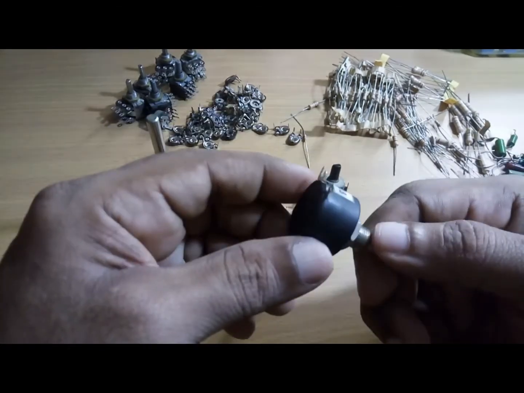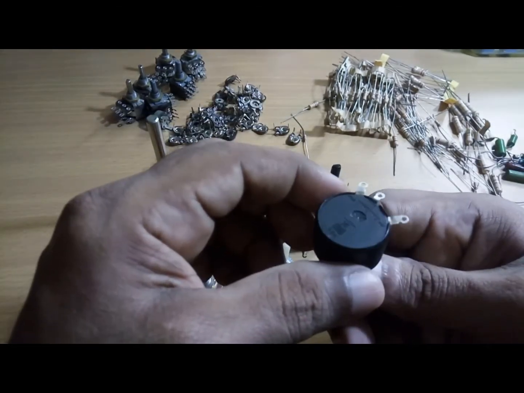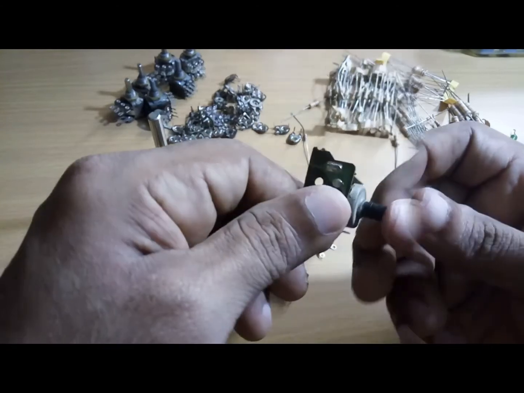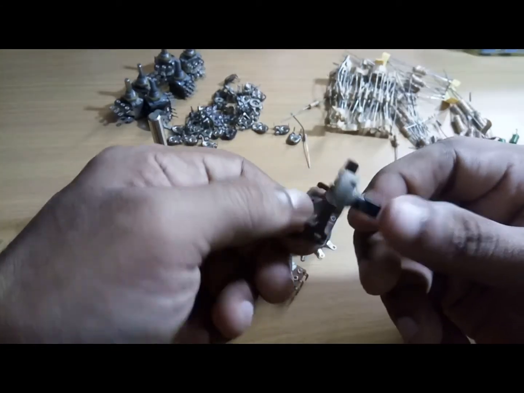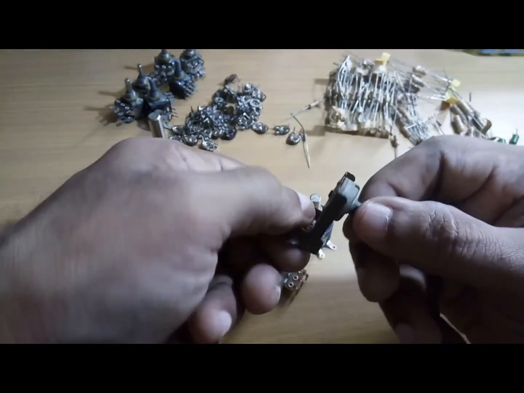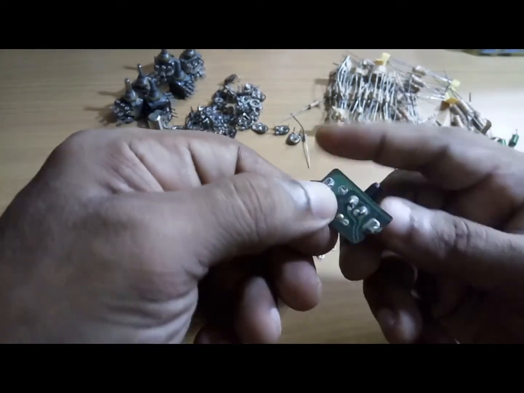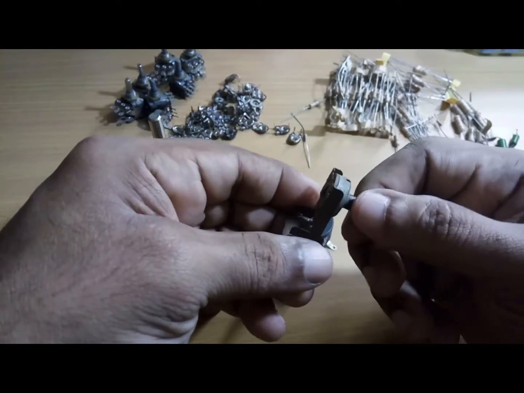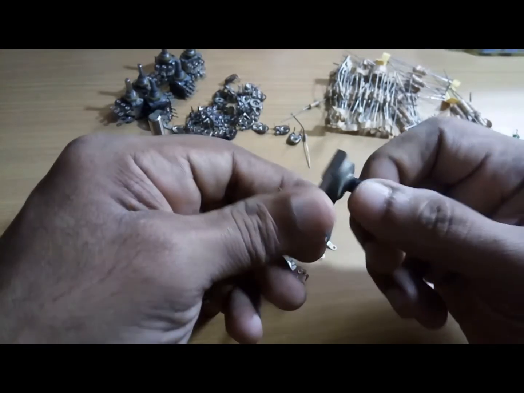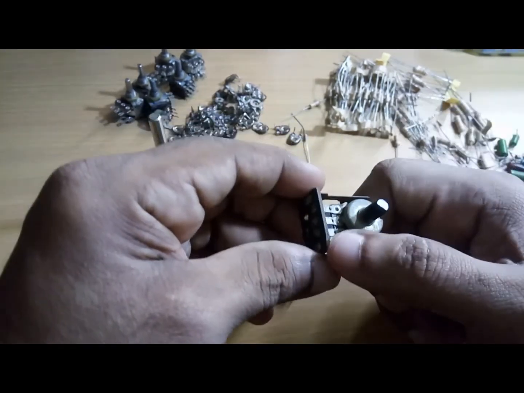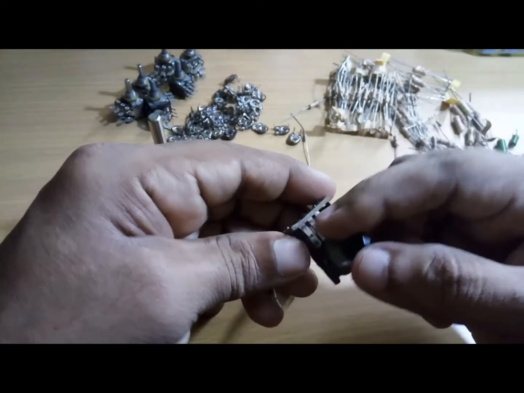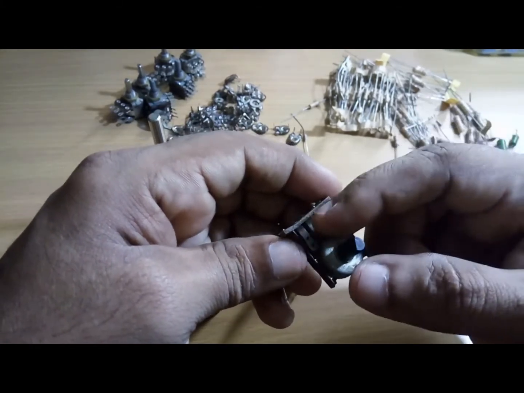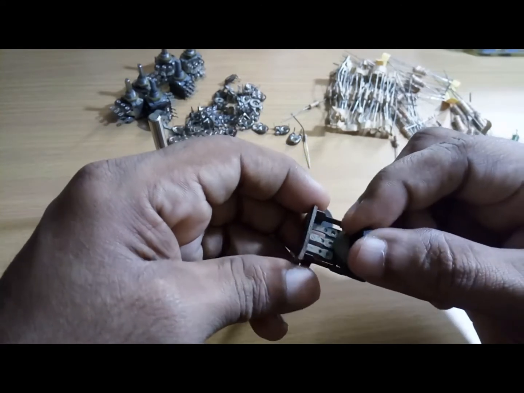Similarly, this is another type of potentiometer. It's a similar one, but it's connected directly to the board. When you turn this, you can vary the resistance between these 3 terminals.